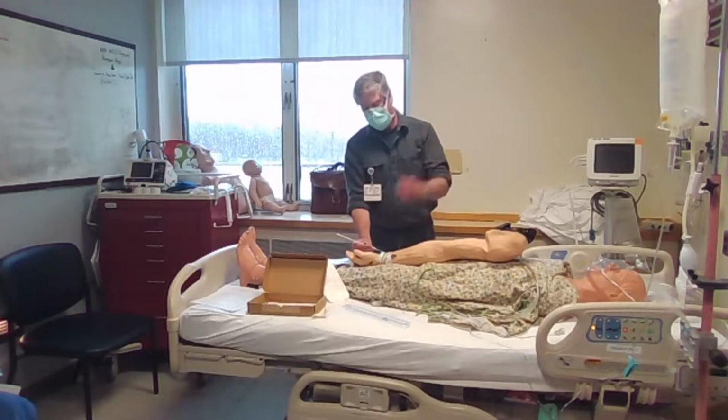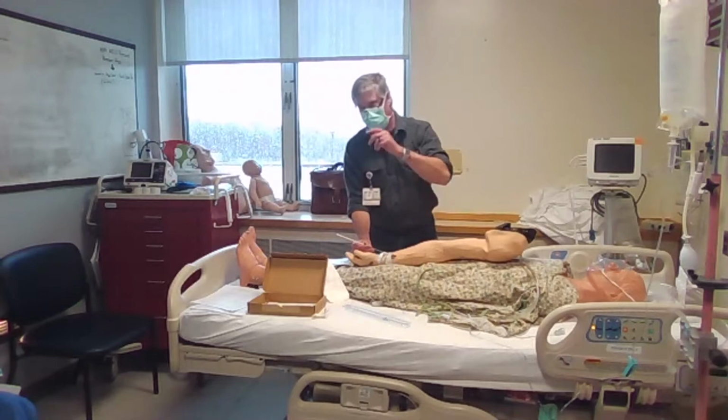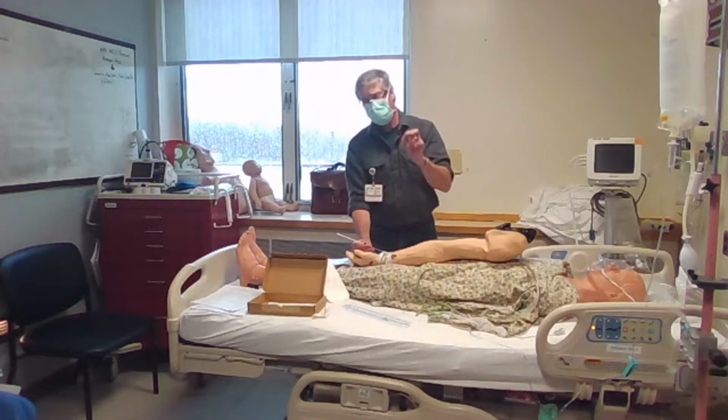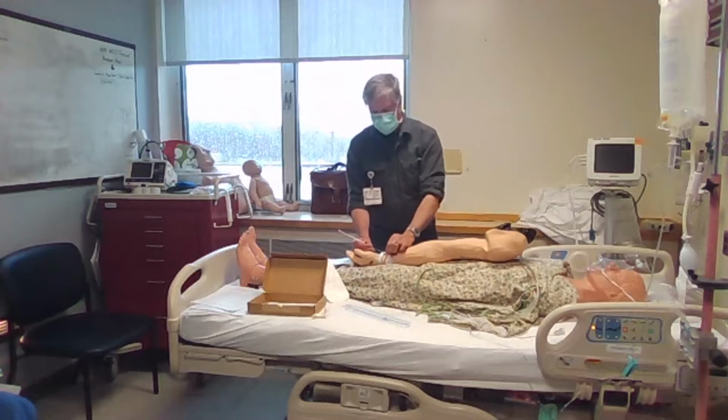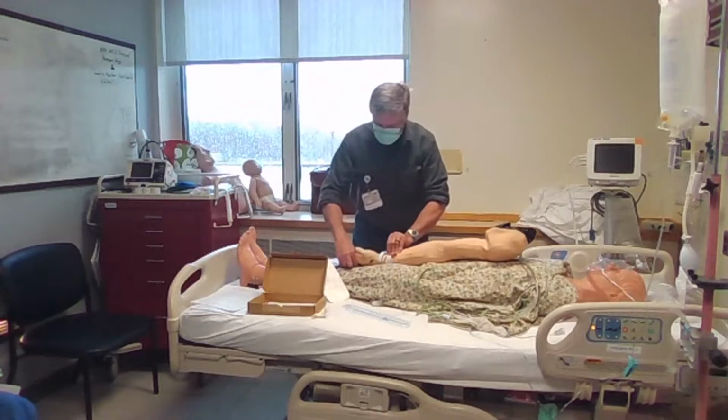And if it goes in smoothly, then you can twist the catheter off. Twisting just makes it easier when it goes through the skin because the catheter is bigger than the size of the hole that the needle made. So it holds on to the catheter. And then you put pressure, take it off, set it aside because it's contaminated.